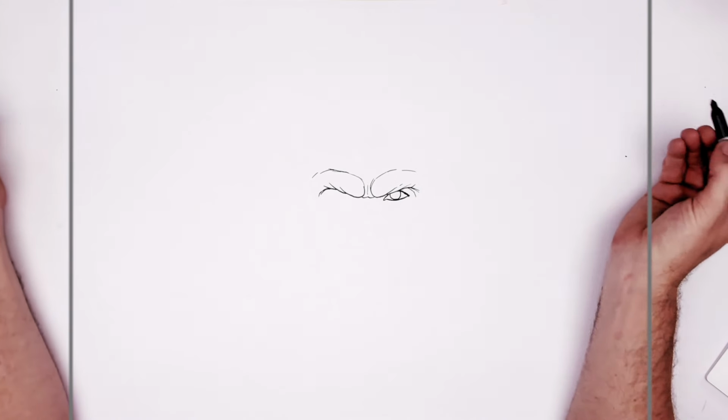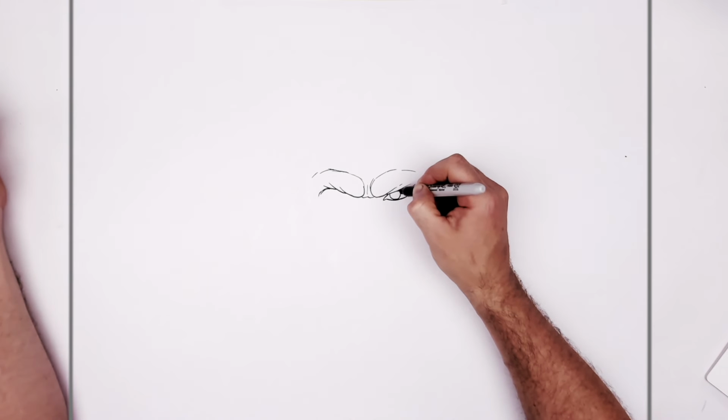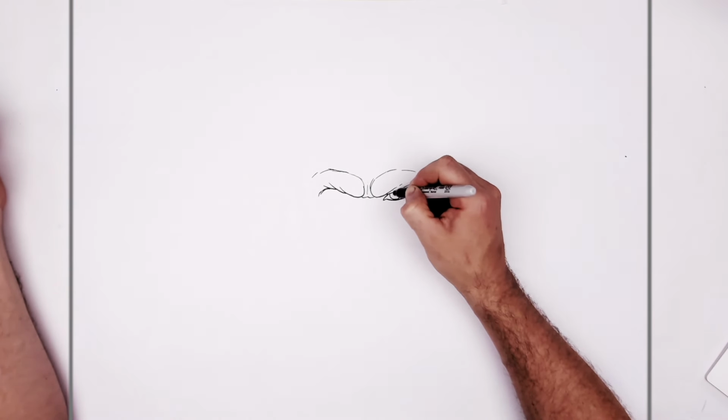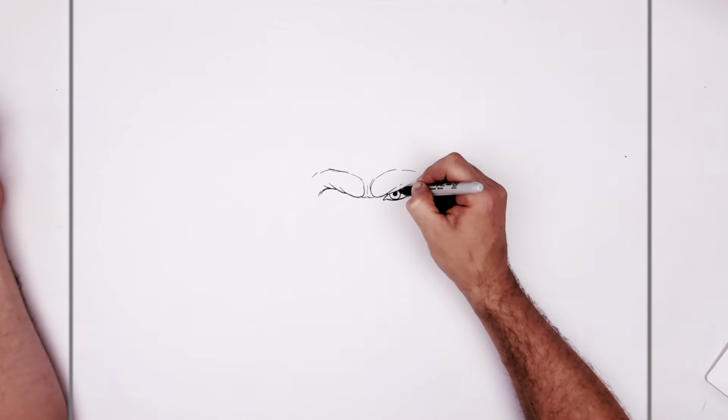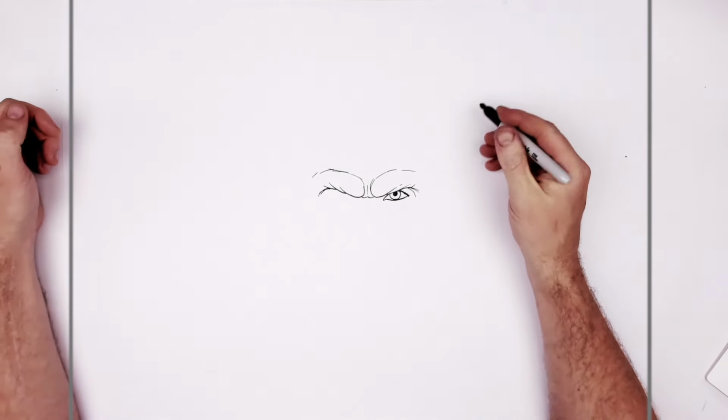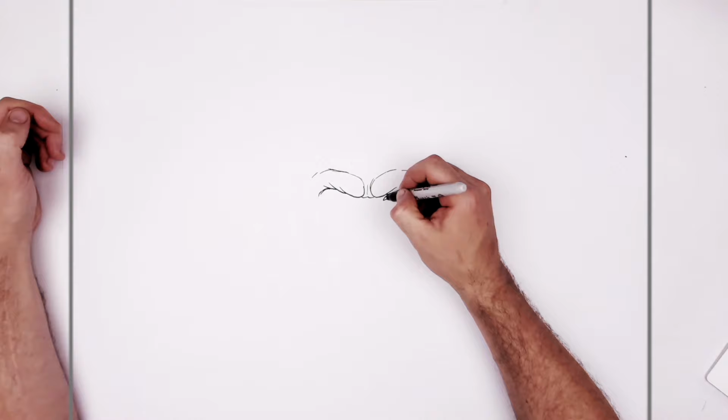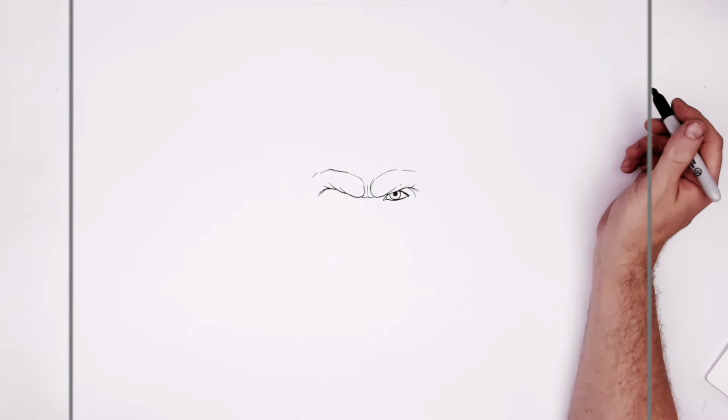Kind of there. And then the iris will be sort of in the middle, touching the top there, because it gives the illusion that he's frowning, looking up, and maybe a tear duct line there.